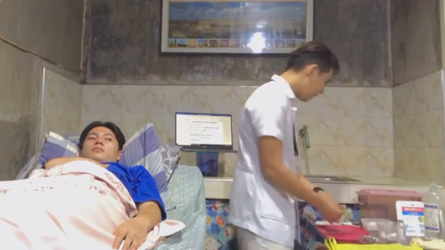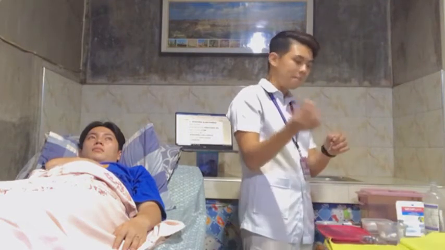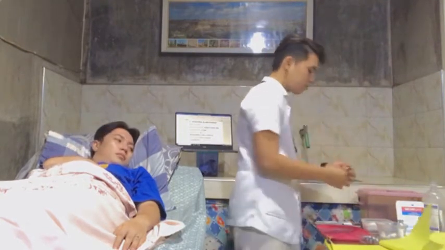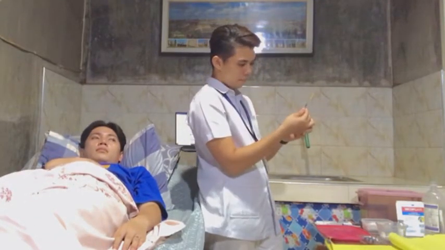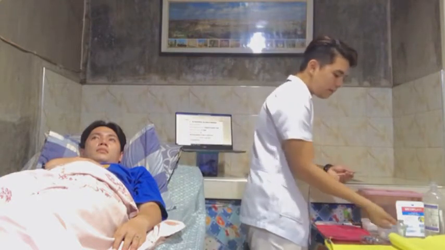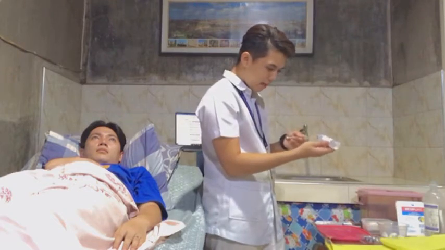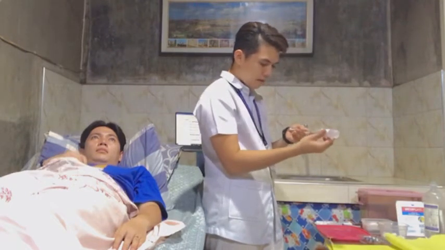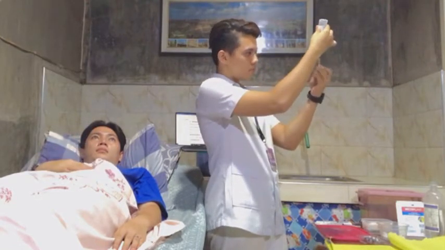So I have here my aspirating needle, and of course, remove the cap, the waste receptacle, and it's 0.75. And then you will be releasing the air into the paracetamol vial, and you can now withdraw the medication.